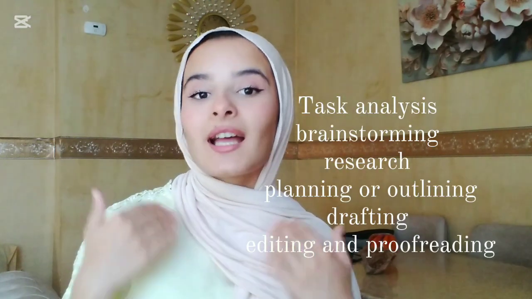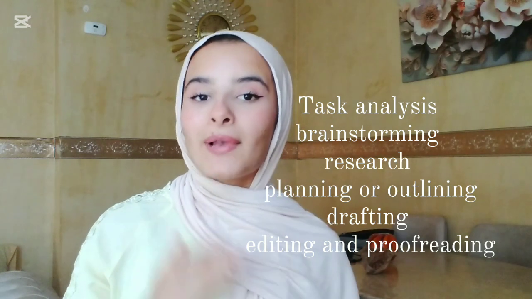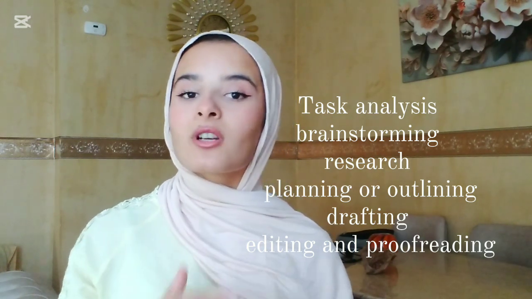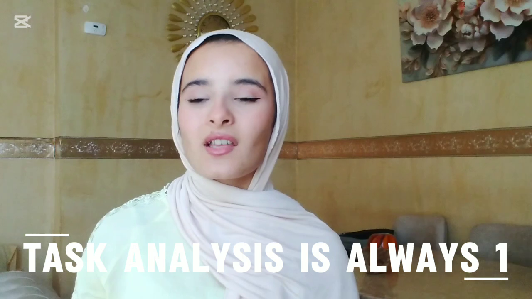First, you have to know what are the main stages of academic writing. The main stages, which are officially announced by the universities across the world, are 6 stages. First, we have task analysis, brainstorming, research, planning, or what is called outlining, then you start drafting, then you edit and you proofread. It can be a linear process, as it cannot be. It's up to you. But we all agree that the first step is always task analysis. So what exactly is task analysis?